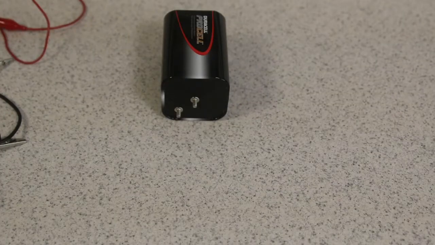Now we're going to do our second topic in science. I wish that I could have sent all of you these materials, but a lot of you aren't going to have them around your house. And so this is just going to be one I'm going to demonstrate for you.